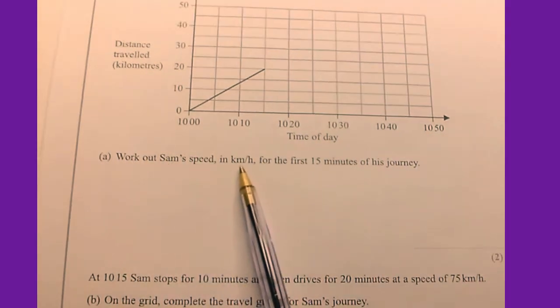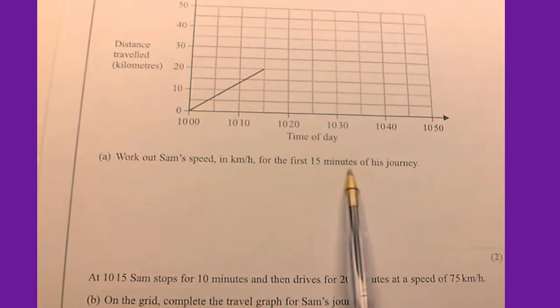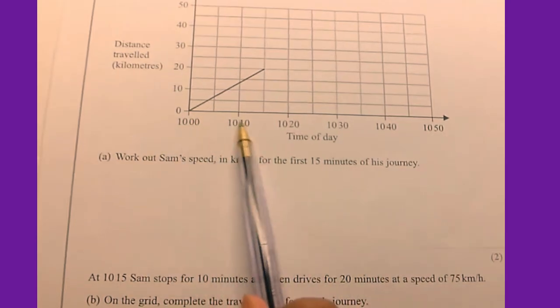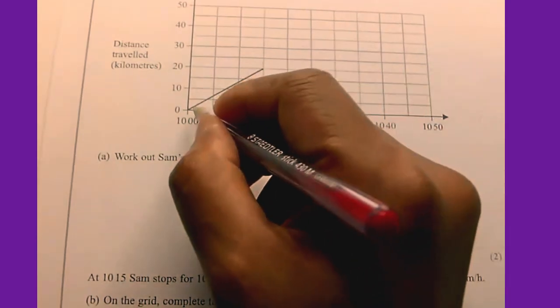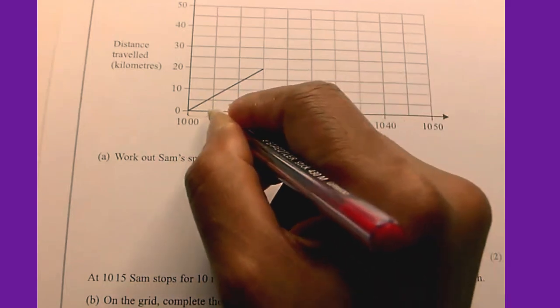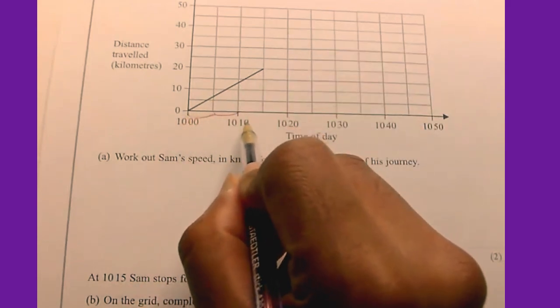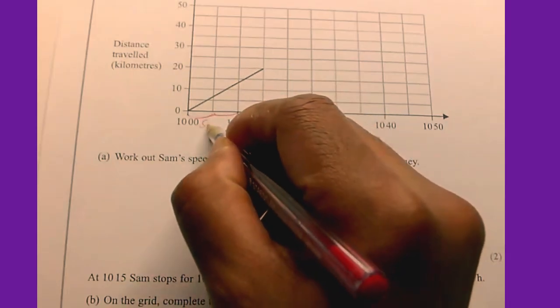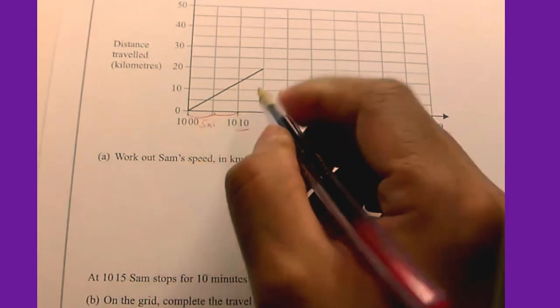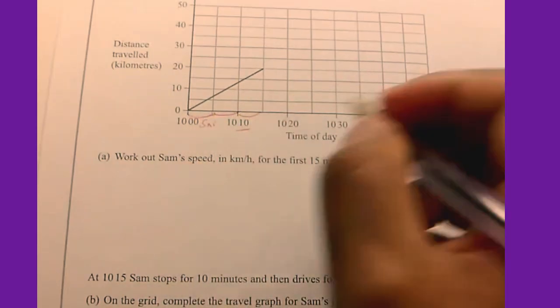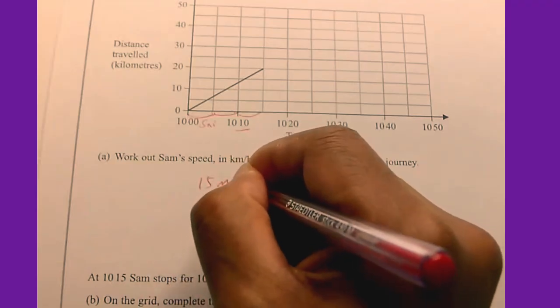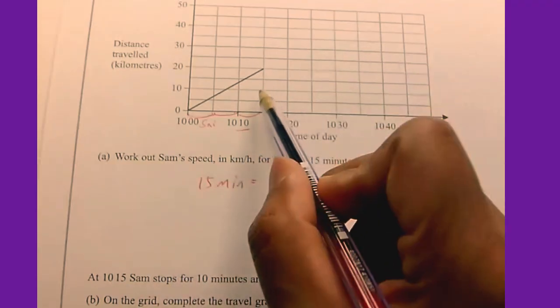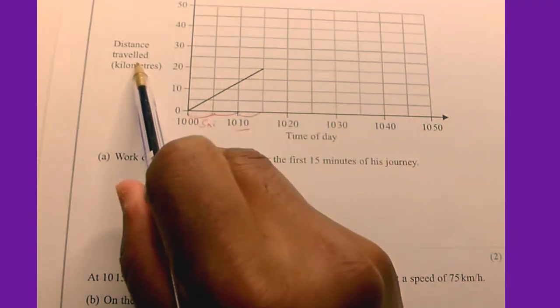Work out Sam's speed in kilometers per hour for the first 15 minutes. So for the first 15 minutes, if I look at this, here we've got 2 boxes that make 10. That must mean that 1 box is 5 minutes. So this is 5, 10, 15 minutes. So in 15 minutes, we are going to 20 kilometers.